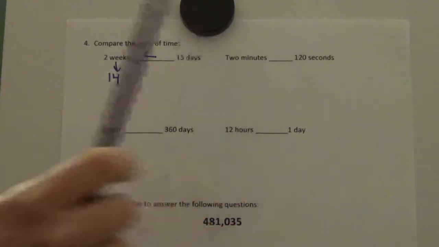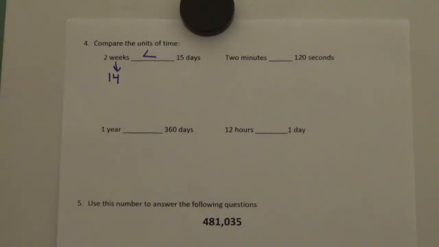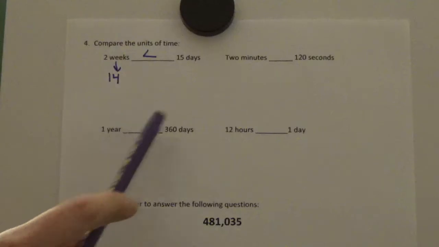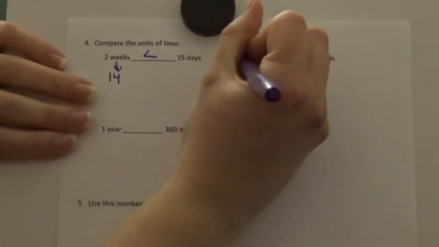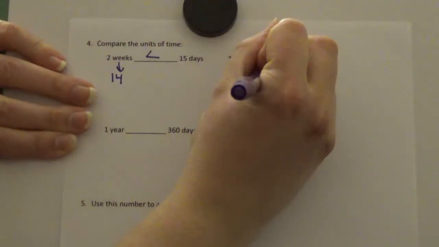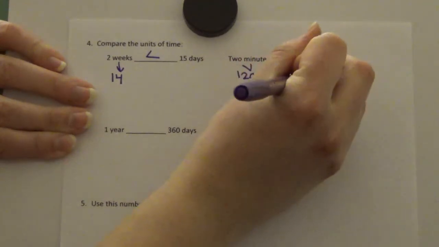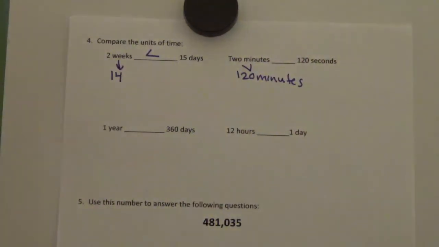So the next one says 2 minutes and 120 seconds. So we're going to do this one together, and then I'm going to have you do the last two by yourself. 2 minutes and 120 seconds. Well, how many seconds are in 2 minutes? Breaking that down even further, how many seconds are in 1 minute? Hopefully you're realizing it's 60. And so if I have 2 minutes, that means I have 60 plus 60. That's 120. So this represents 120 minutes.